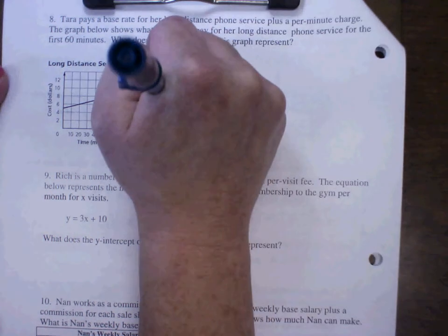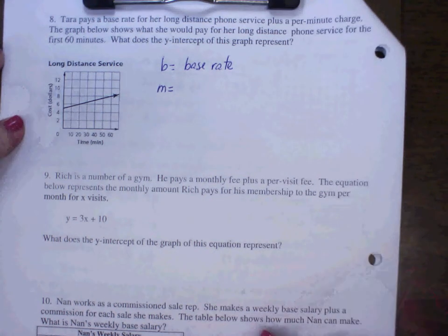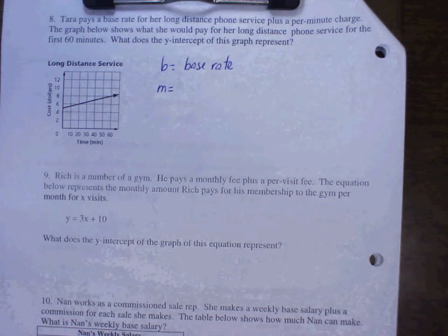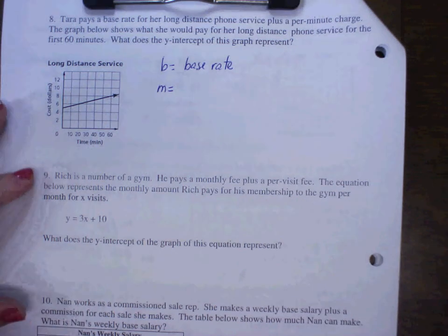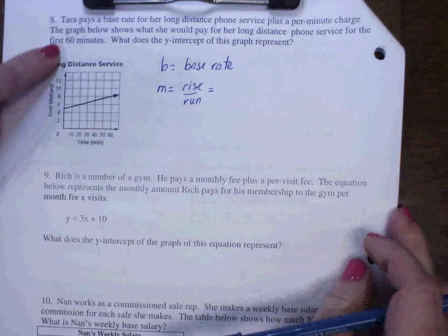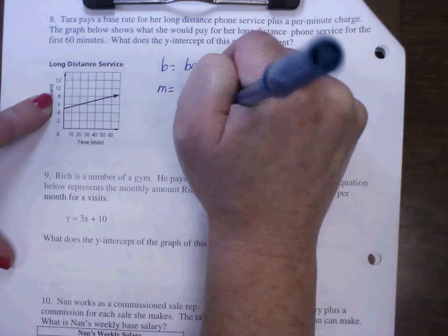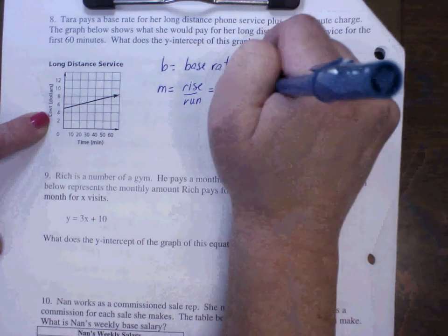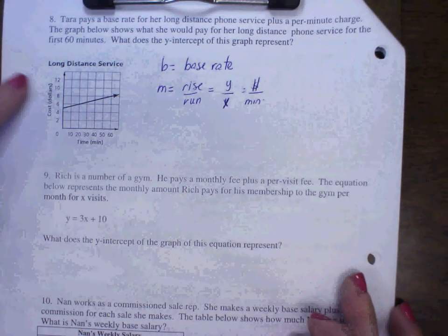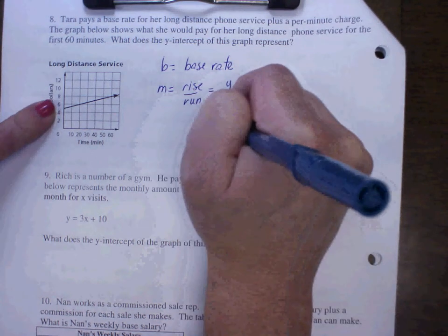What would the slope represent? In this case, what would the slope represent? This is all you need to do. Rise over run. What's on your rise, which would be y? This is the change in y divided by the change in x. What's on y? Dollars. What's on x? Minutes. So the cost per minute. That's all you need to know if you want to figure out what a slope is. So this is the cost per minute.